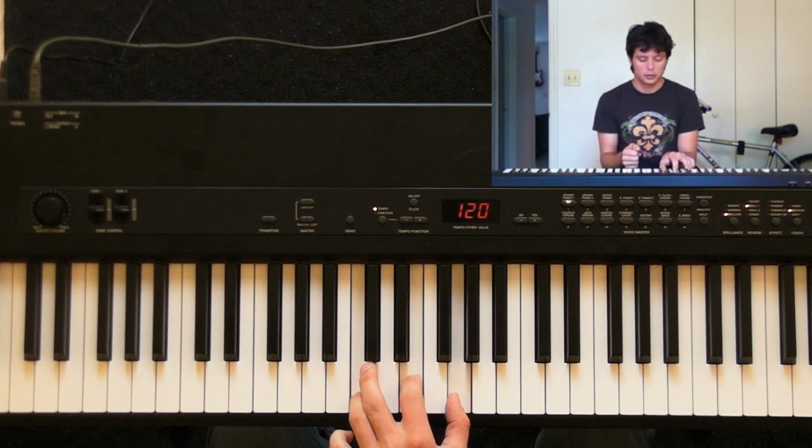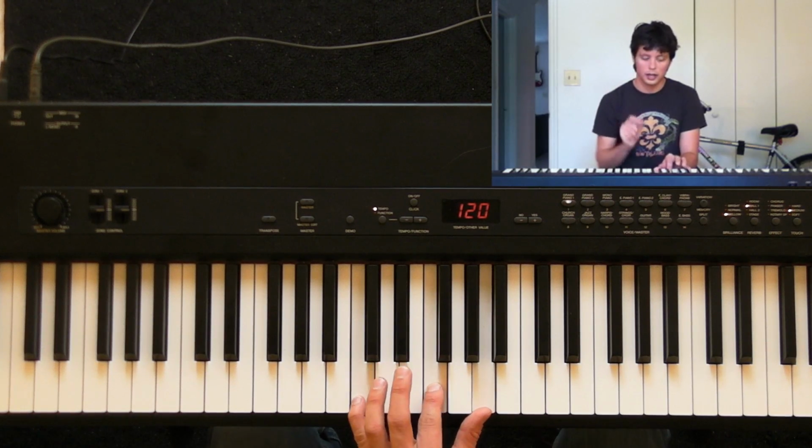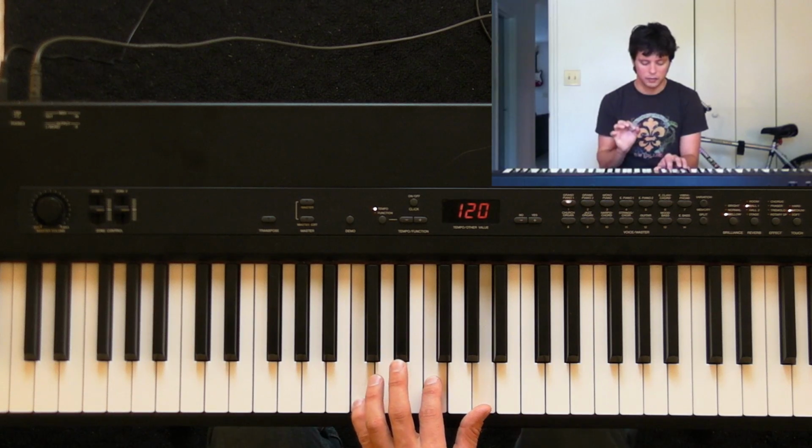So I could start on my C chord in root position. I could go to my F chord in second inversion, and all I have to do is just take these 2 notes and kind of slide them up. And now I'm right into my F chord.